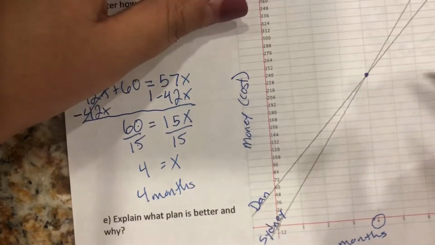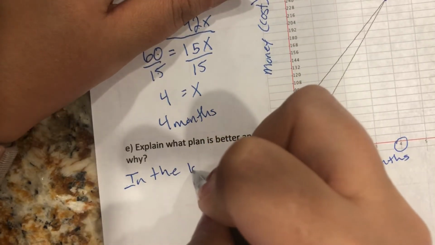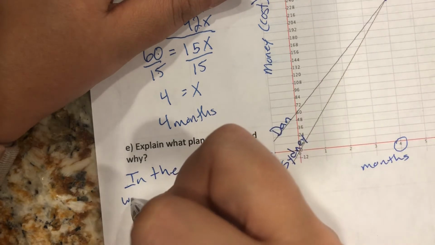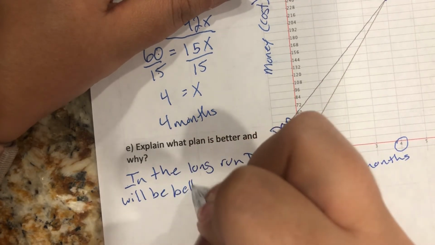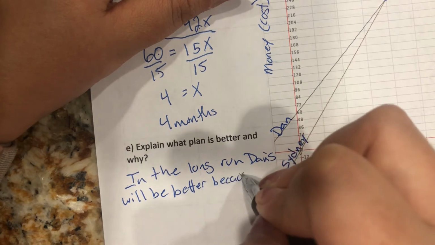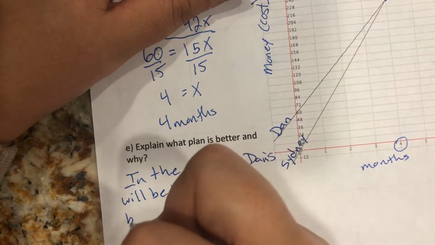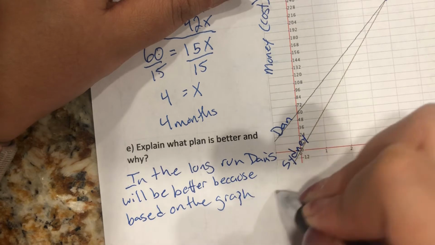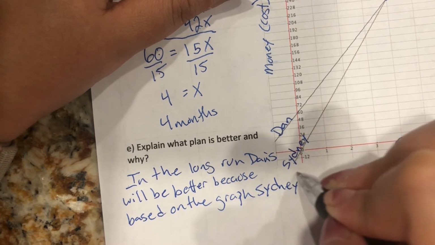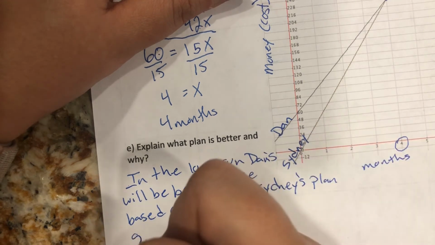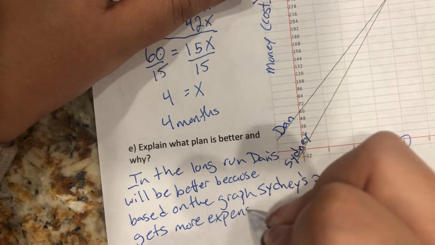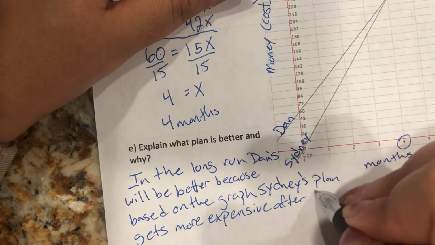All right, so in the long run, Dan's will be better because, based on the graph, Sydney's plan gets more expensive after 4 months.